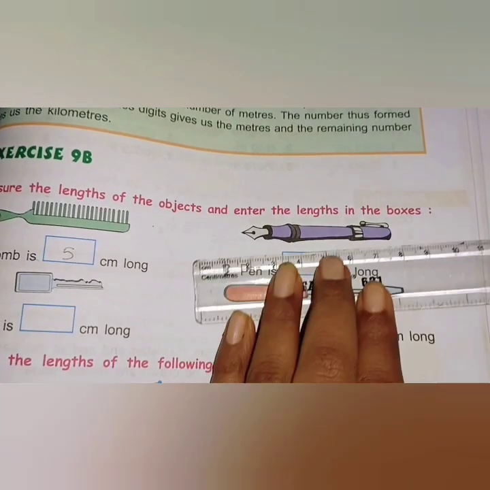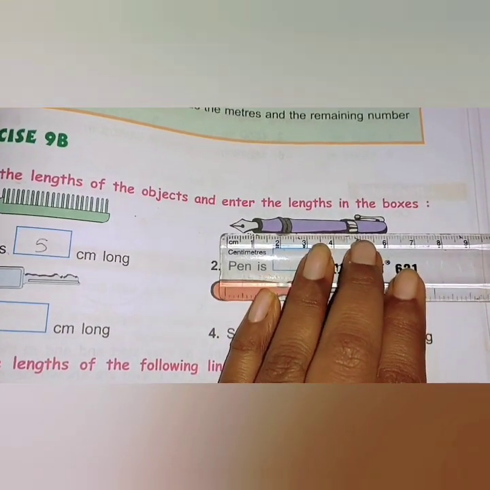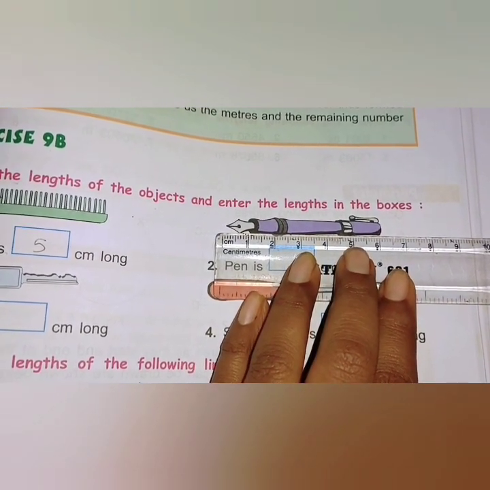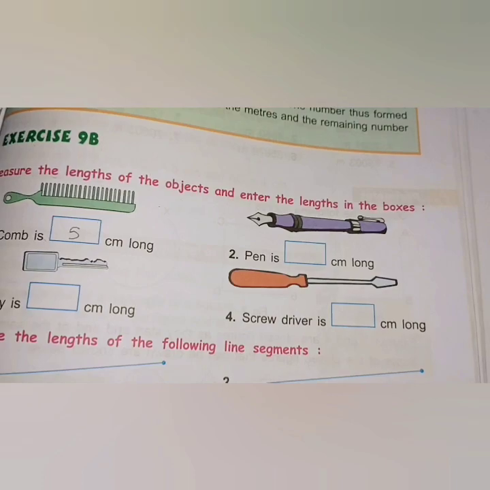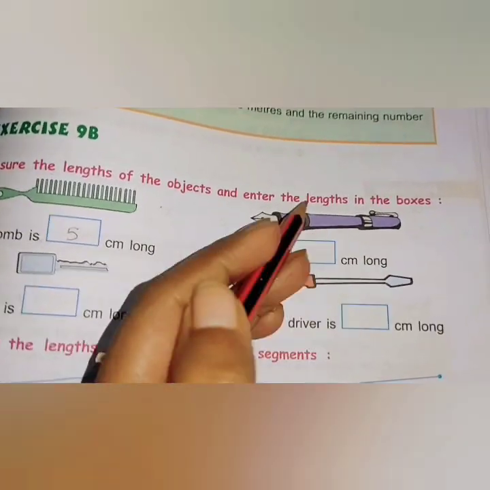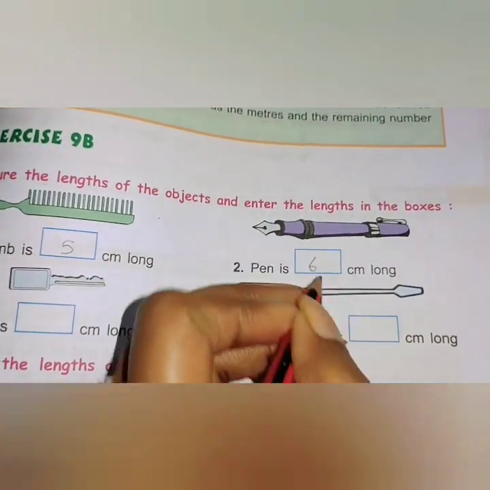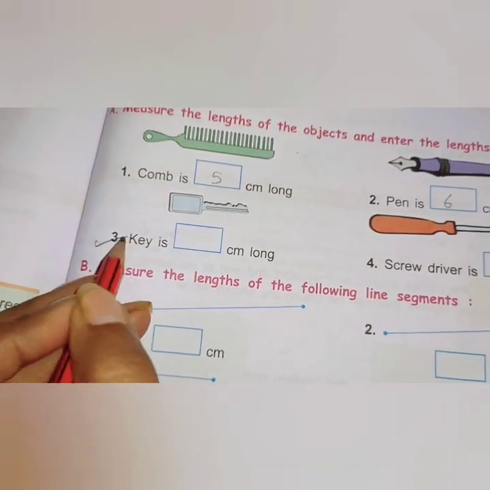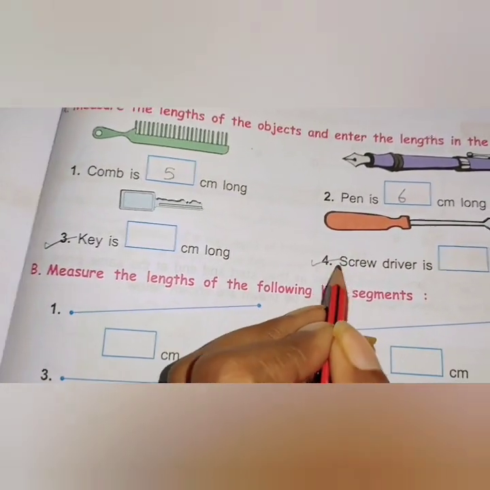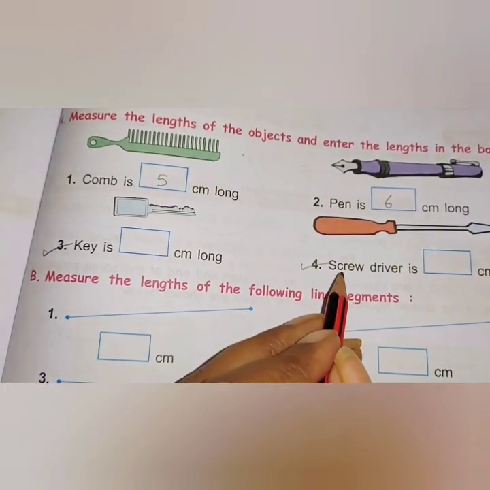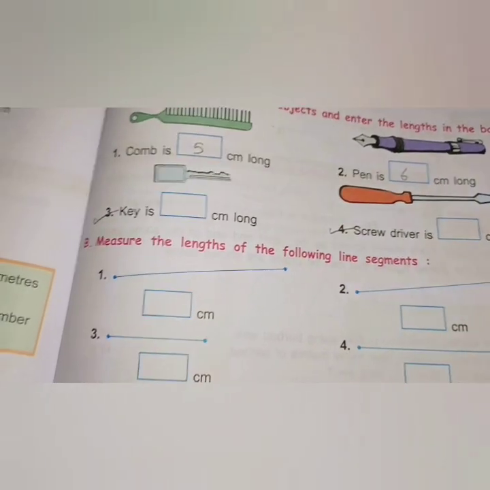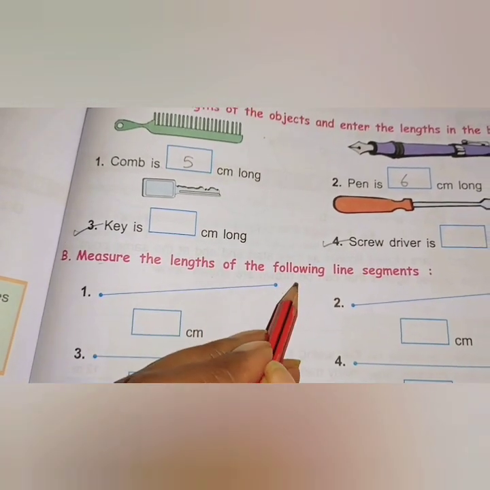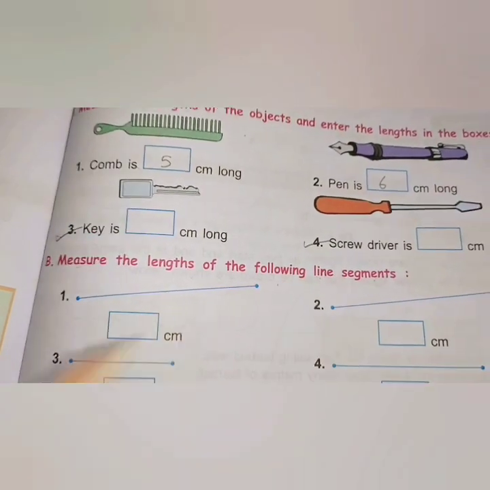Now come to question 2. Place your scale like this. As you can see, this is 6 centimeter. So pen is 6 centimeter long. Students, question 3 and question 4. This is your homework. This you have to do by yourself. Okay. So now come to question B. Measure the length of the following line segments.